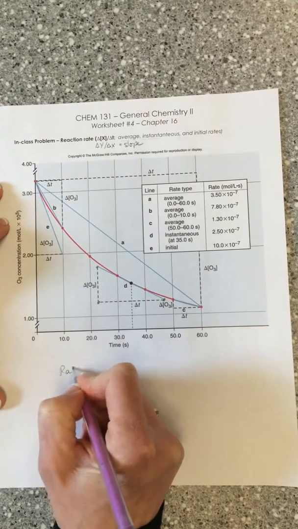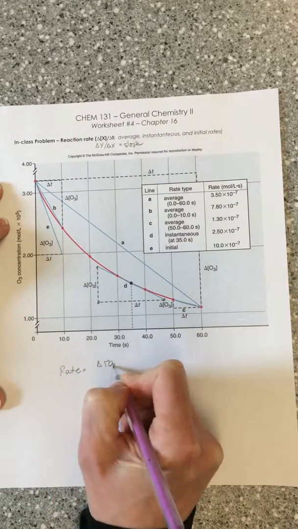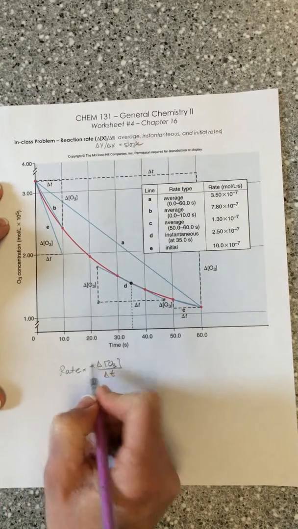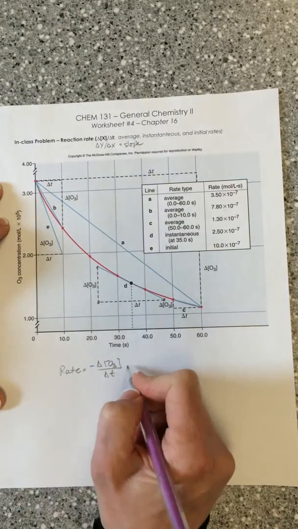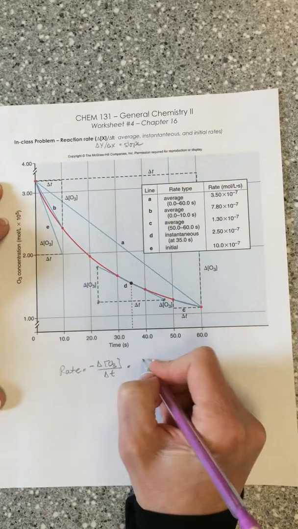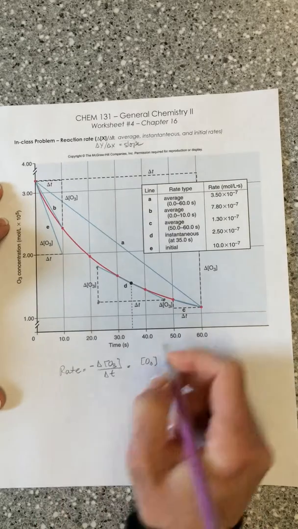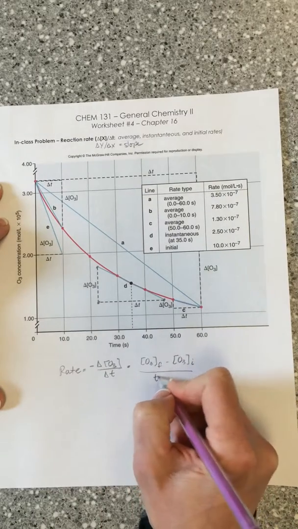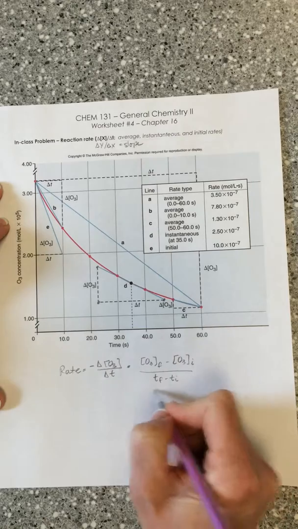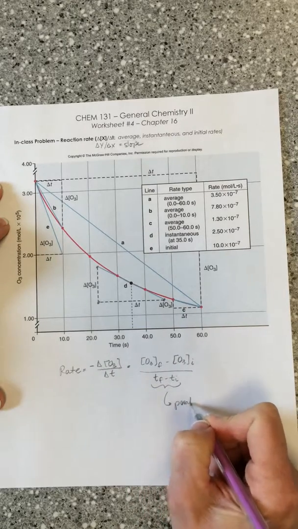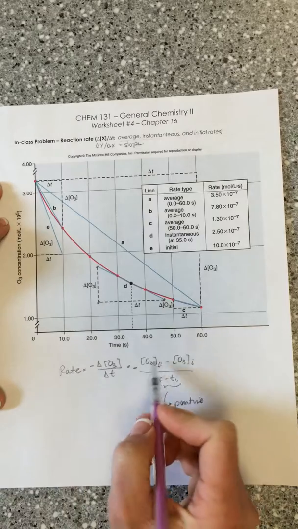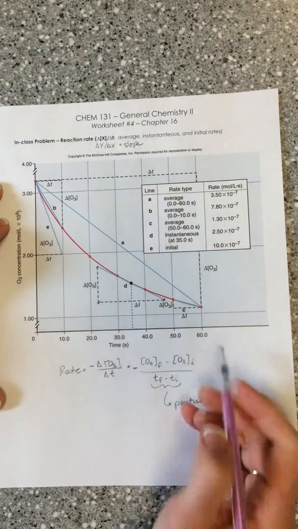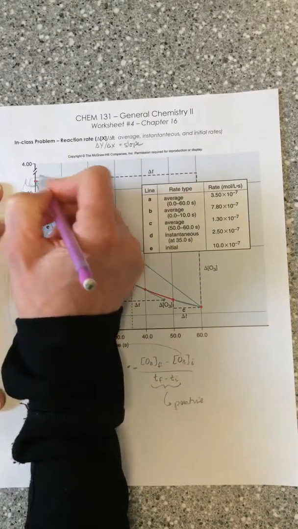But remember, rate is just equal to the change in our concentration of ozone here over a change in time. And again, because this is disappearing, we're going to have a minus here. We're always going to have final minus initial, so we're going to have the ozone concentration final minus the ozone concentration that you started out with, over time final minus time initial. This time parameter will always be positive. Don't forget our negative here.